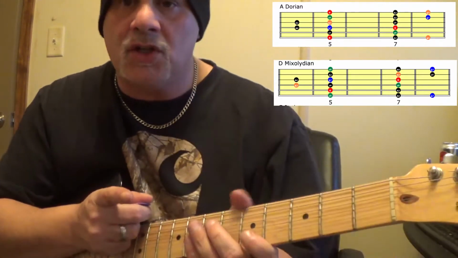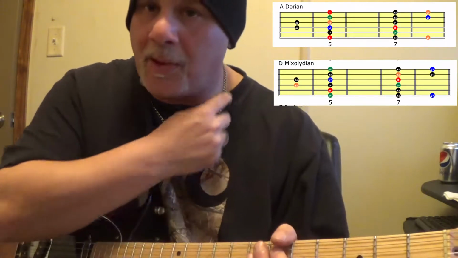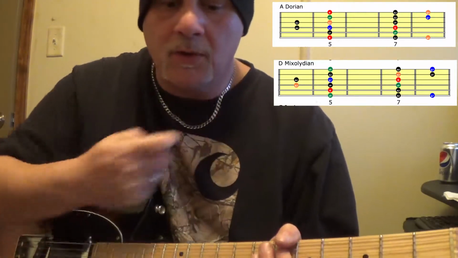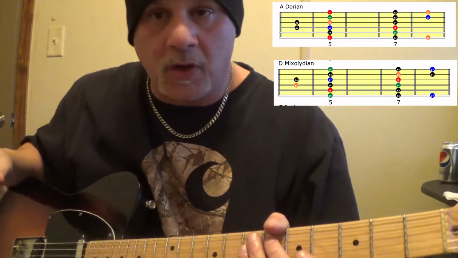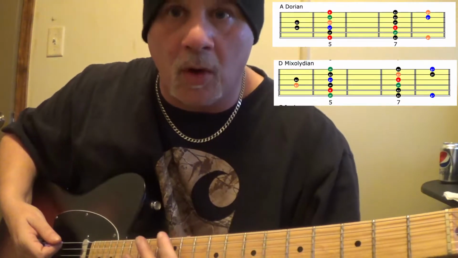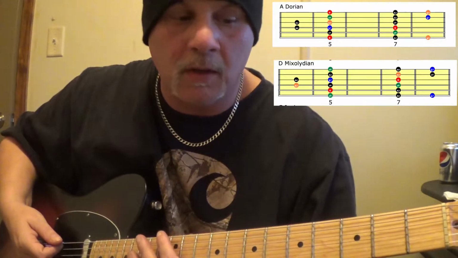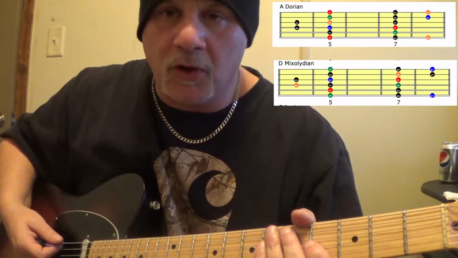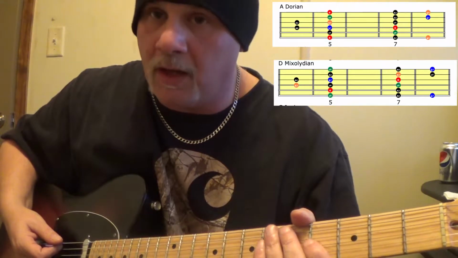The only thing that's going to change, and this is important, is the root, the 3rd, the 5th, and the 7th. That's the trick, really. I mean, the patterns, I'll show you, they're easy. They're no problem. The trick is, number one, knowing all the notes on the fretboard, right? The root, the 3rd, the 5th, and the 7th of the chord that you're playing under.